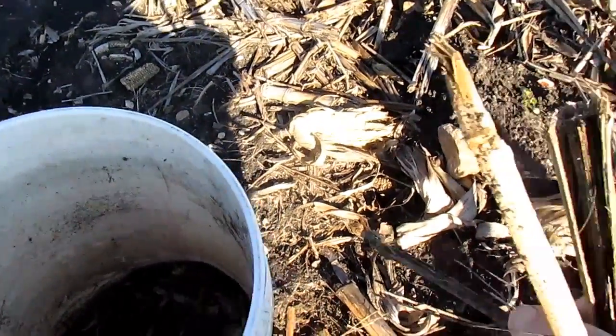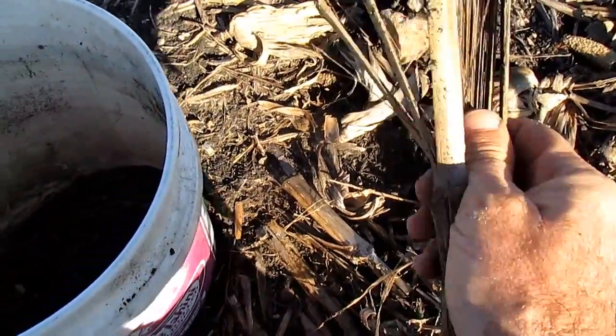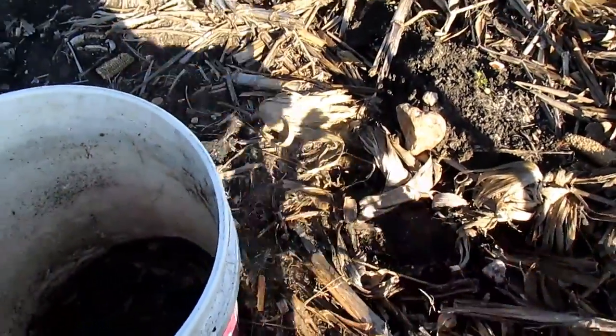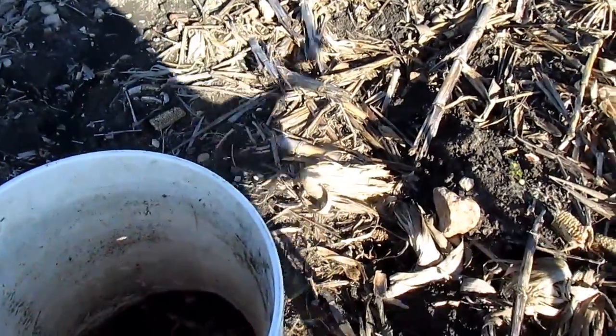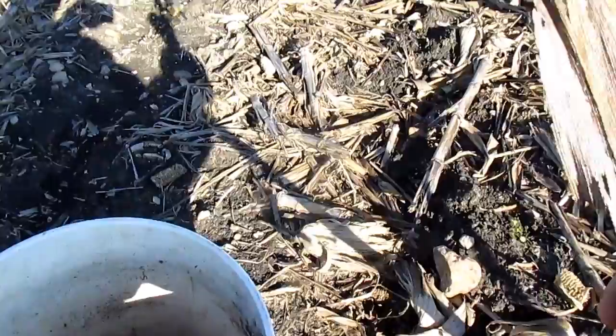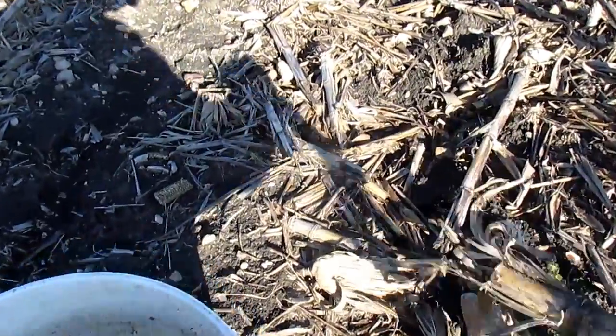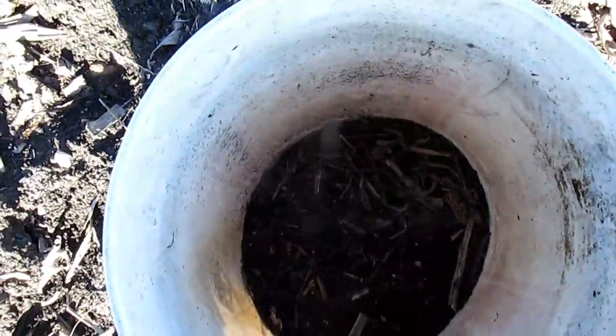You can just see the microbes have been having a field day breaking that down. So I don't think I'll have any trouble with planting here in about 6 weeks. My cultures are going to have no trouble breaking that through, pushing it aside with my openers and getting a good stand.